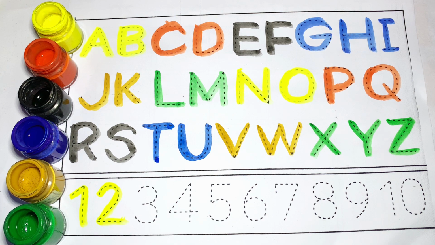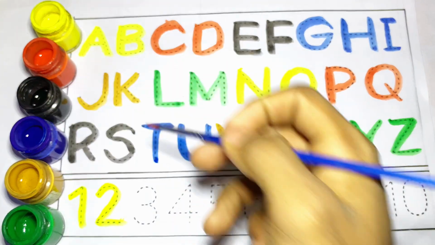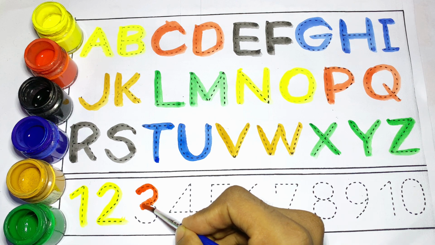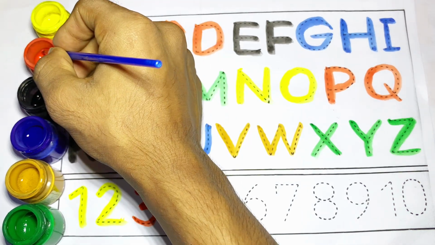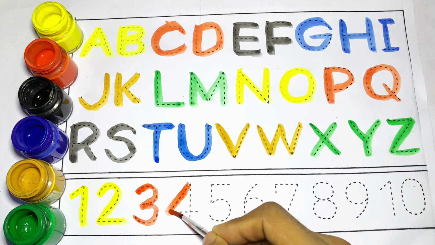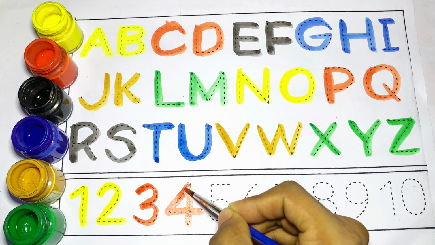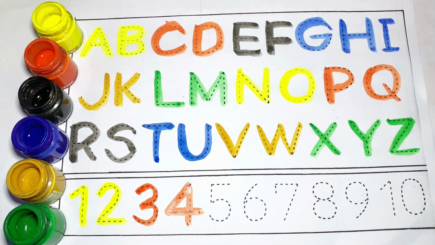The numbers of 3. And use red color. T-H-R-E-E, 3. Kids again use red color and draw 4. The numbers of 4. F-O-U-R, 4. Kids now draw 5. The numbers of 5.